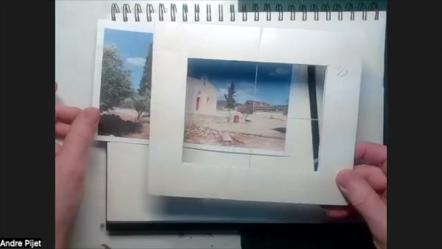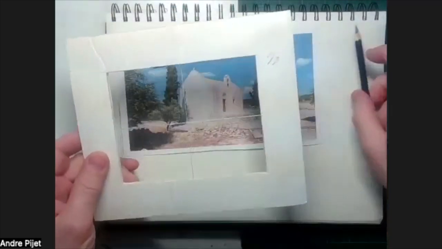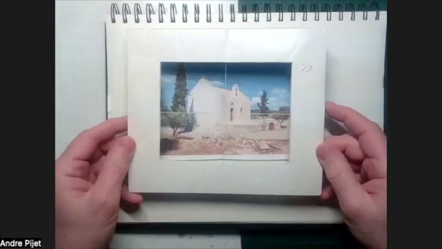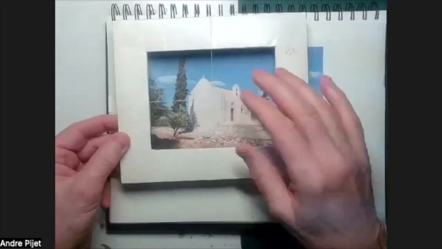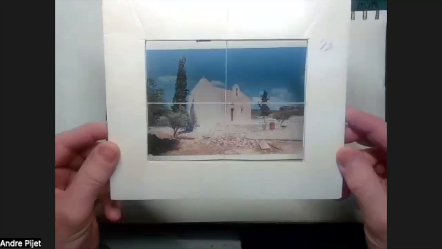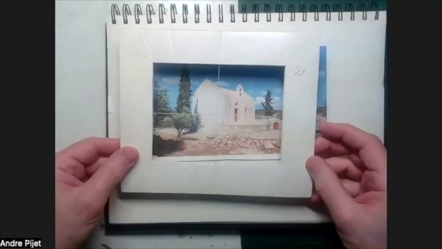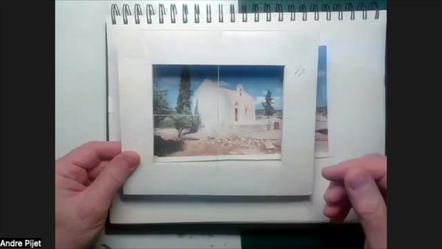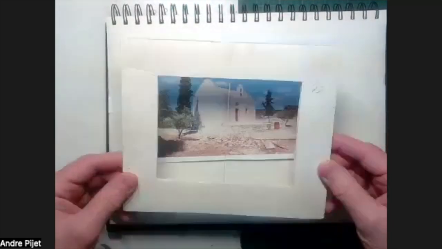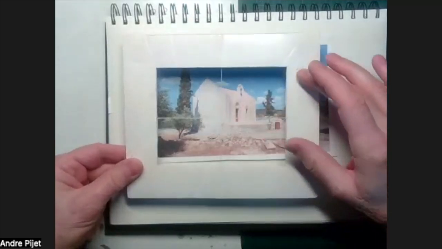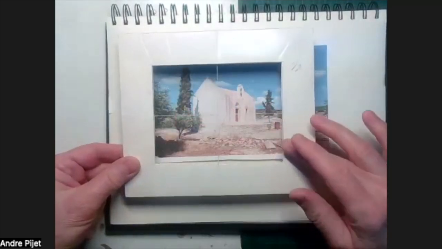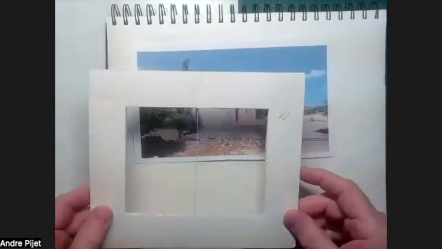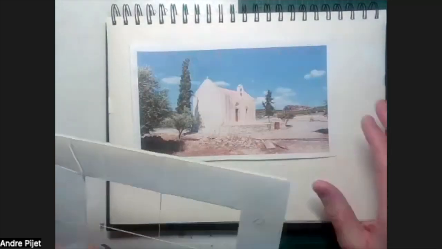OK? So, to make it really the frame of the space you're looking at, yes, I would suggest you to cut in the carton or on a foam core a space, kind of frame, which would correspond with the space of your paper. Yeah.